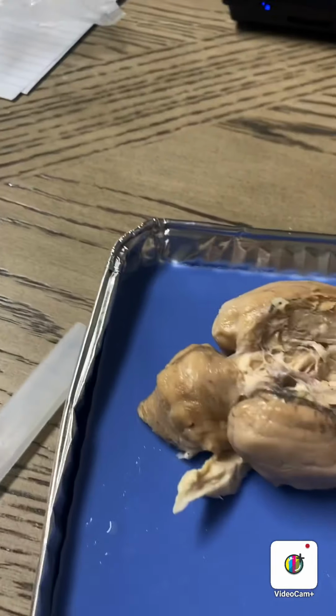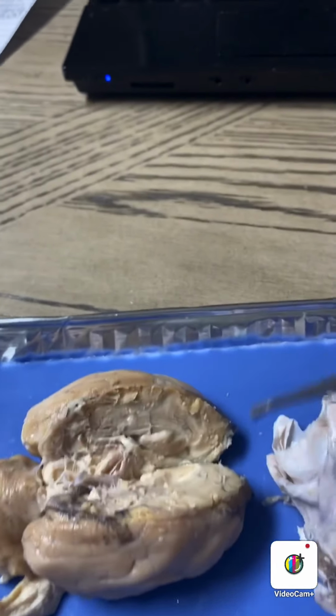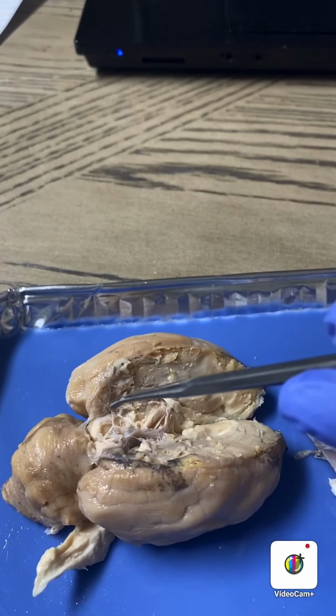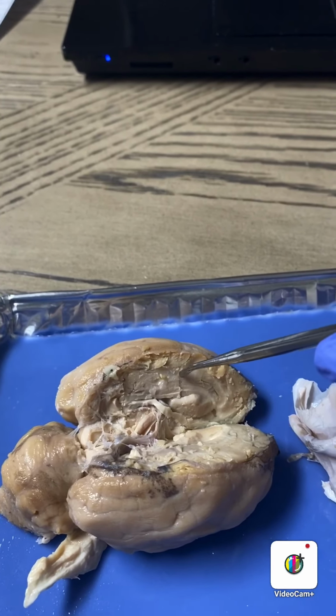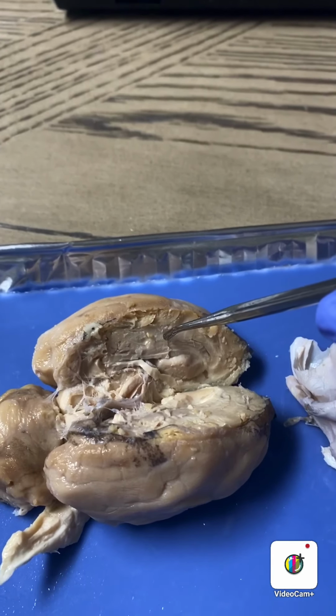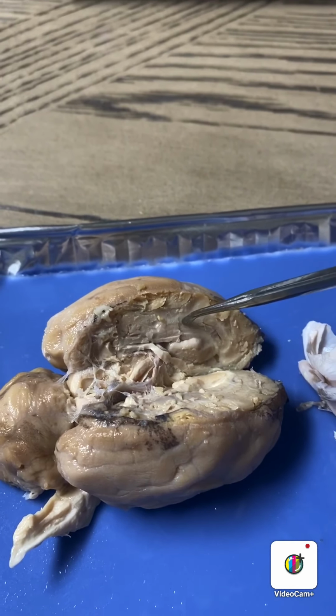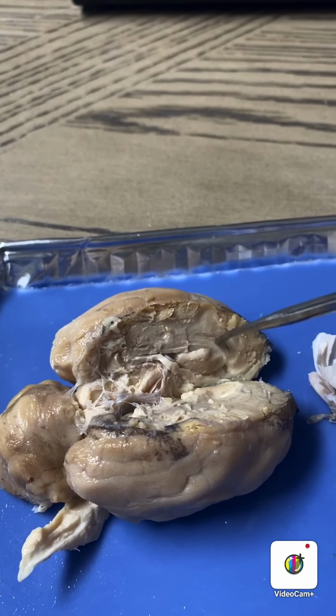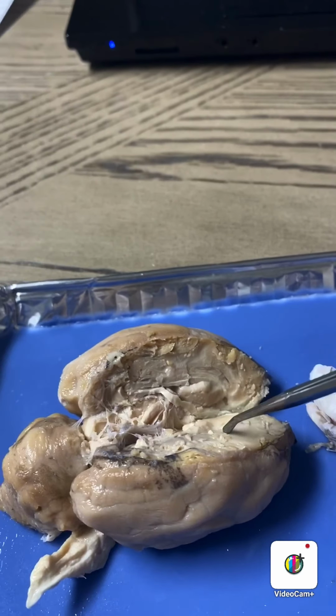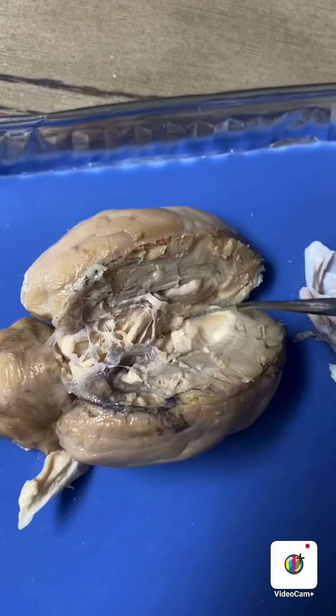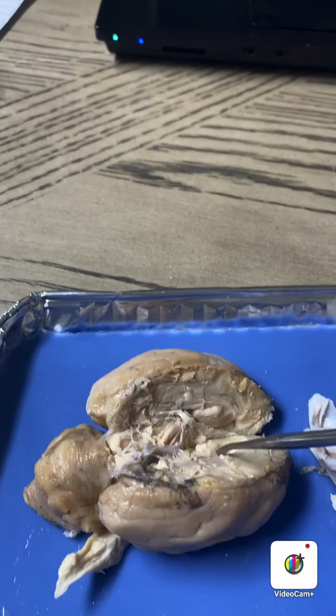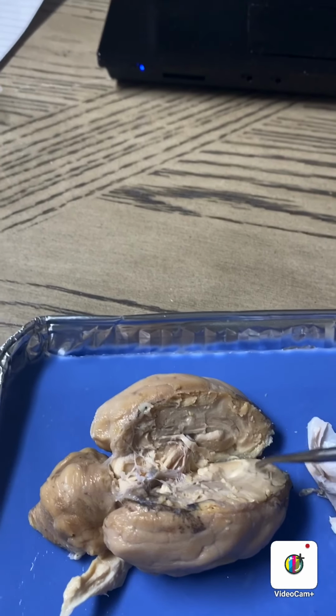That's so gross. So for this one, I had to open the brain a little bit more. The corpus callosum is located here on the left hemisphere, and on the right hemisphere here. And I'm sorry for my voice change because I'm holding my breath. Is here.